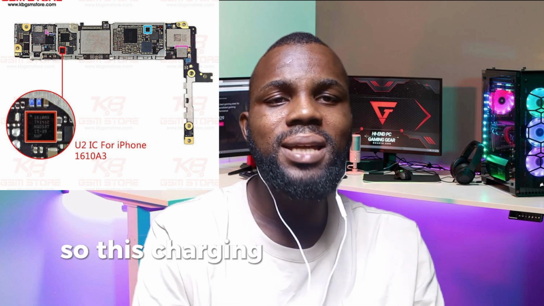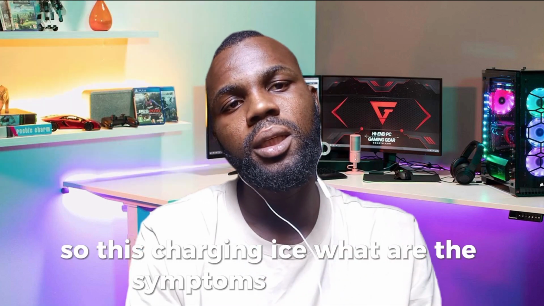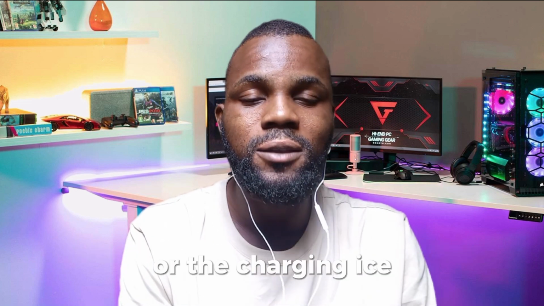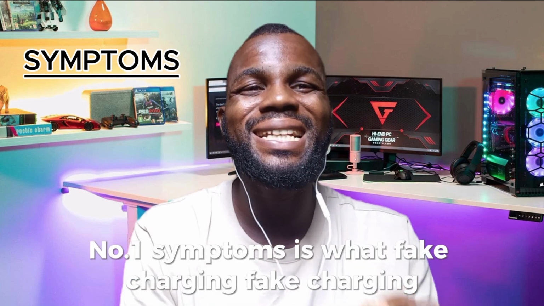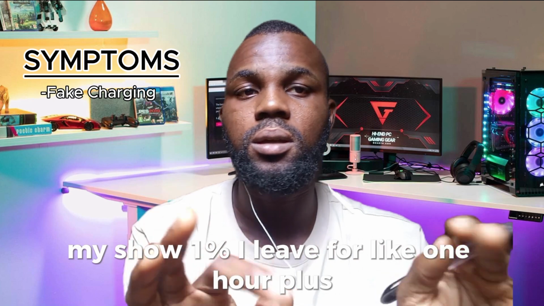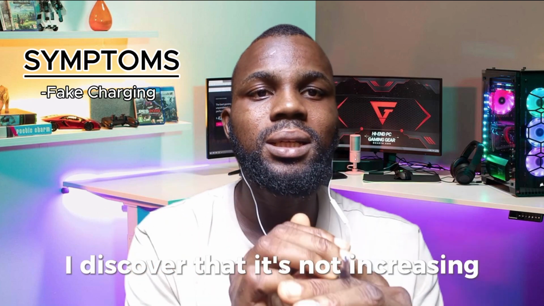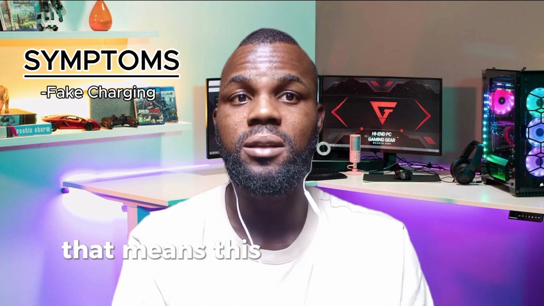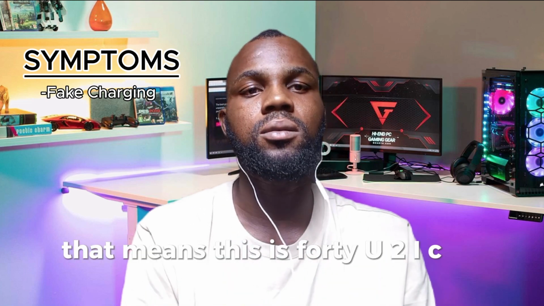So this charging IC, what are the symptoms? How will you know that this is a problem of the U2 IC or the charging IC on an iPhone? The number one symptom is fake charging. When you plug in your phone and it shows that it's charging, but it's not increasing. It might show 1%, and you leave it for like 1 hour plus, and you discover that there's no increment in the percentage. That is what you call a fake charging. That means there's a faulty U2 IC or charging IC.